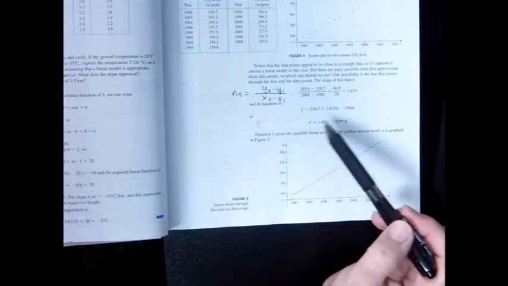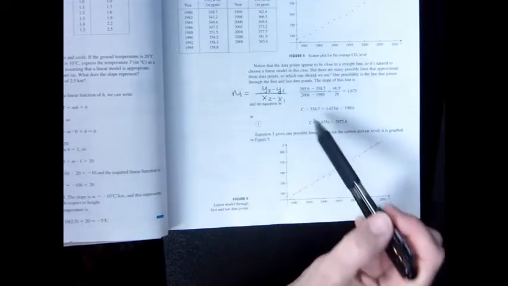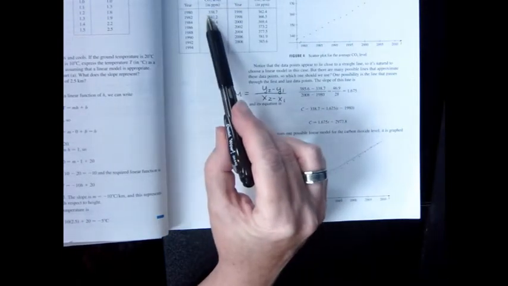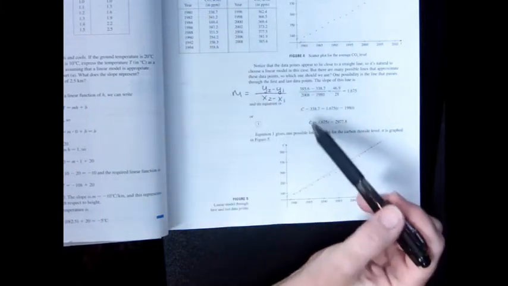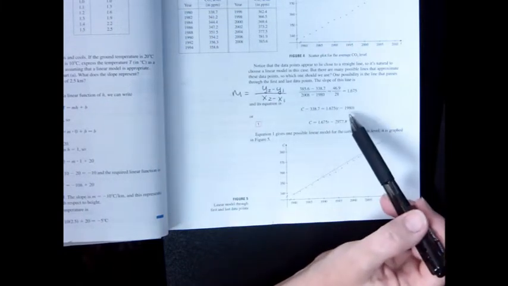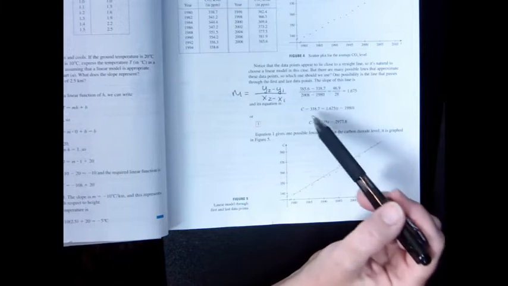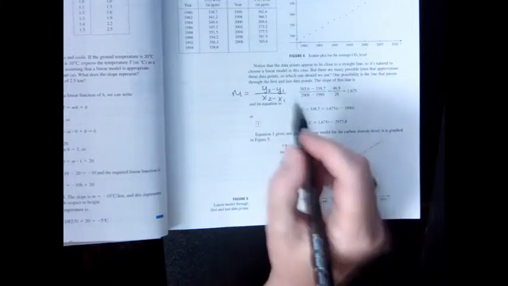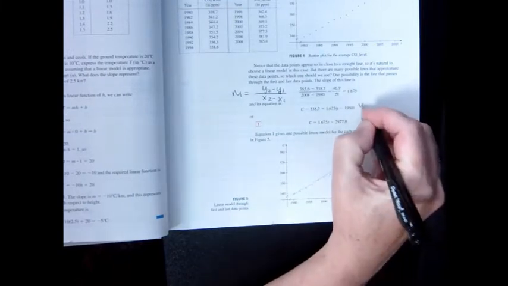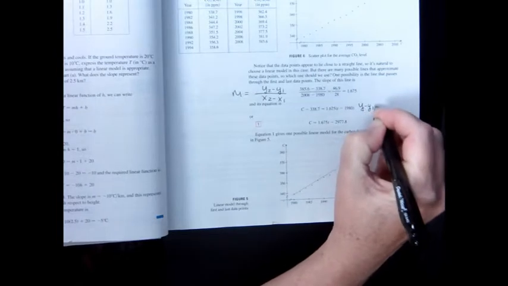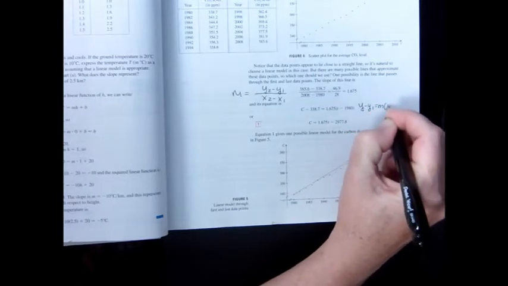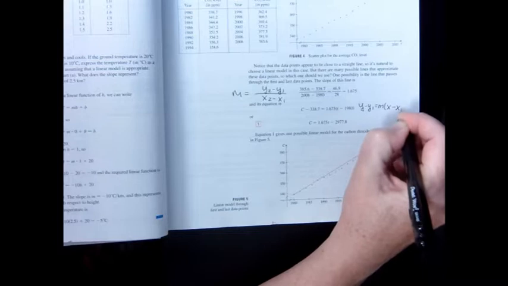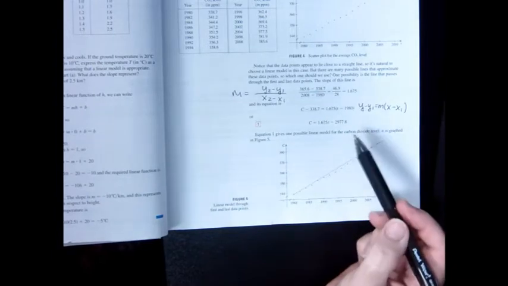They used the first point, 338. So we're going to use that point in 1980, and then use your point slope formula. Let's review that: y minus y sub 1 equals m times the quantity x minus x sub 1. So we're using the point slope formula there. We simplify and we get our linear model.